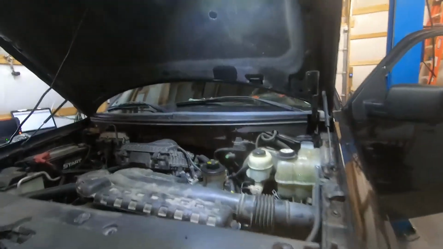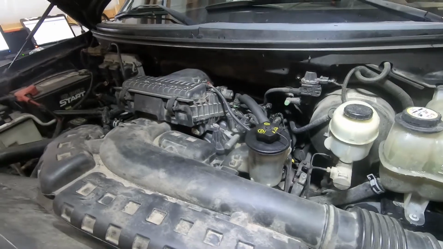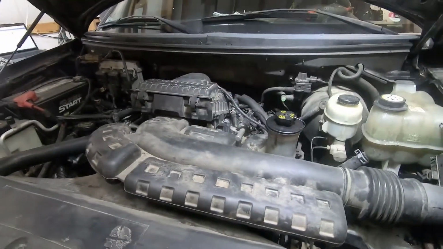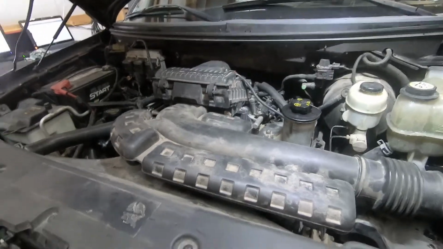Customer complained this check engine light is flashing. We're going to stay really low tech today. We see the engine rocking. I hope your camera is picking that up.